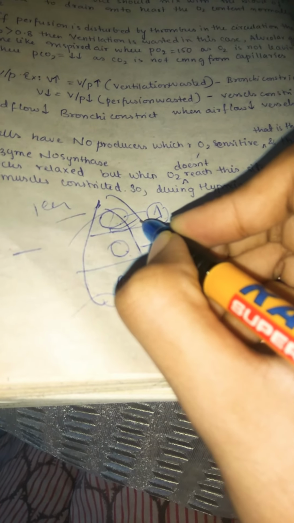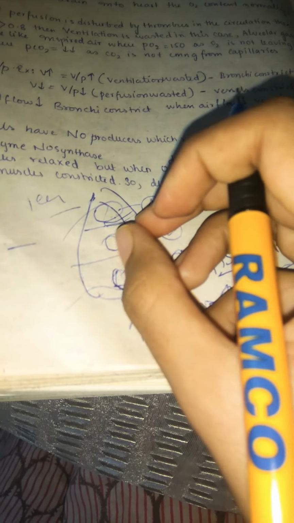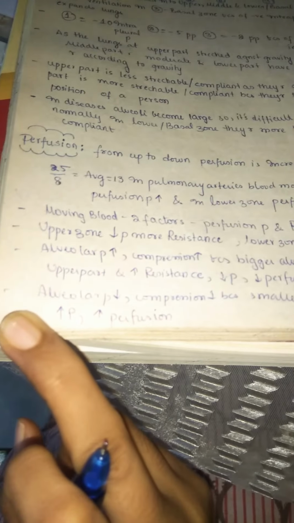In the upper zone of alveoli, you can see it is very big. Because of its bigger nature, the vessels underlying it get compressed. So because of this, in zone 1 there is less blood flow or completely no blood flow, because the bigger alveoli compress the vessels, and even the perfusion is very low. The resistance is also very high. Whenever the resistance is high, the pressure decreases.